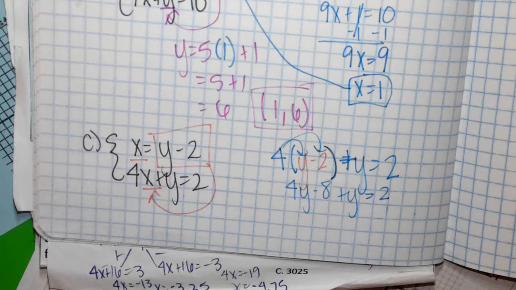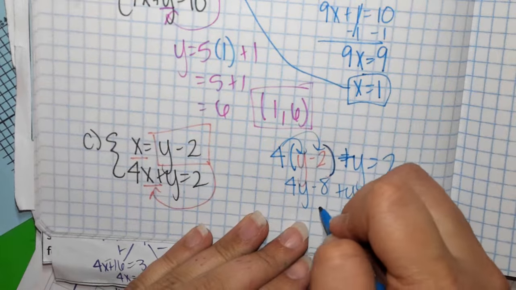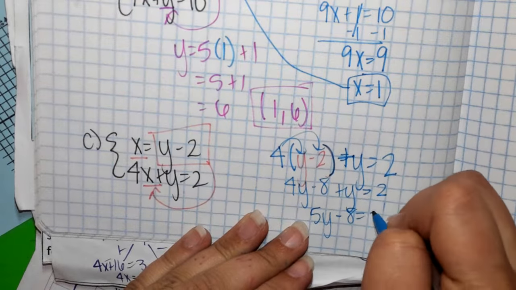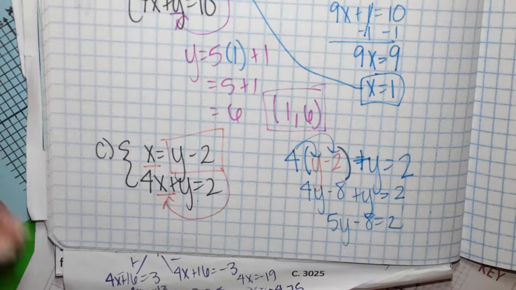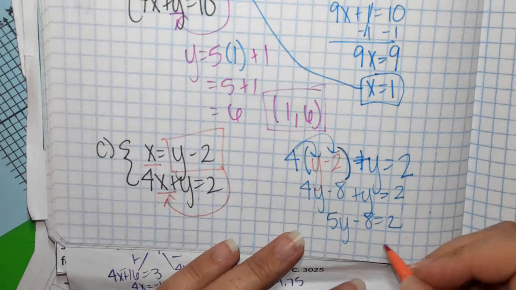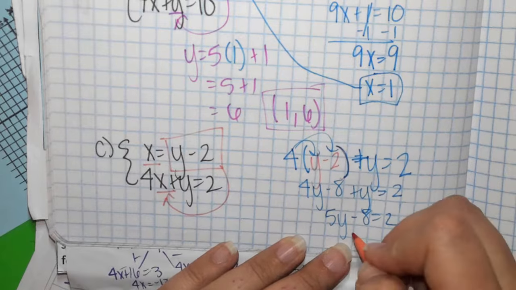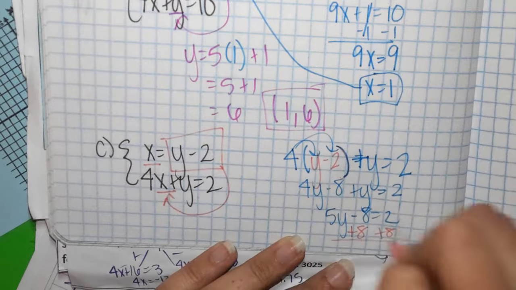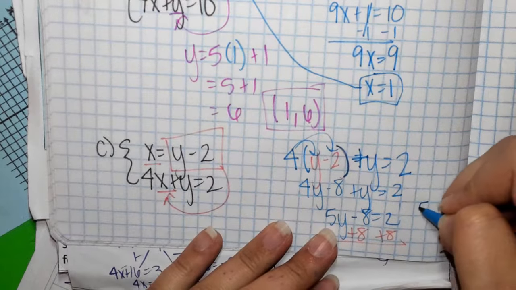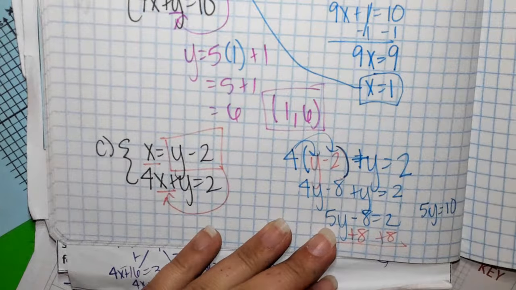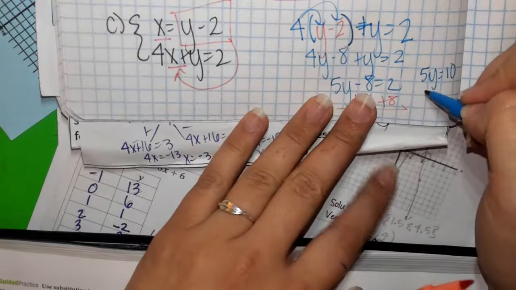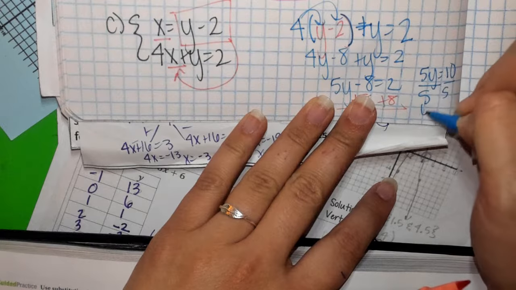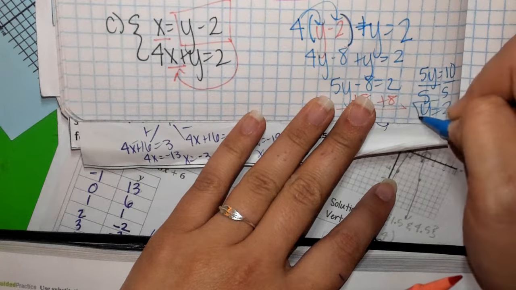Did y'all get 4y minus 8 plus y equals 2? Then combine like terms and you get 5y minus 8 equals 2. How did you get 8? Because 4 times 2 is 8. That's what distributing means. Add 8 to both sides and you get 5y equals 10. Divide by 5. So y equals what? 2.